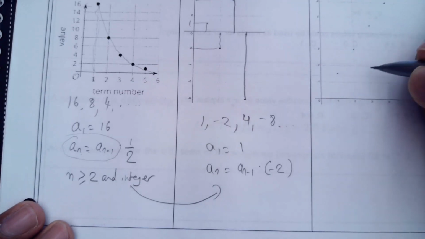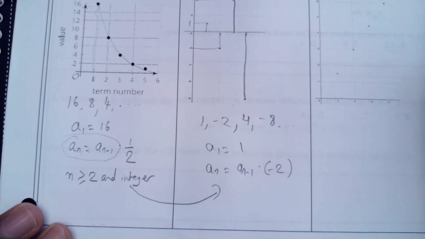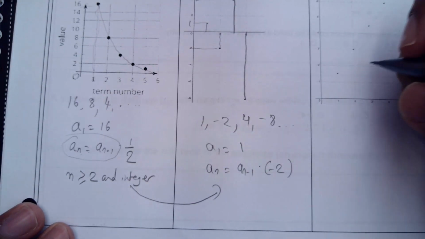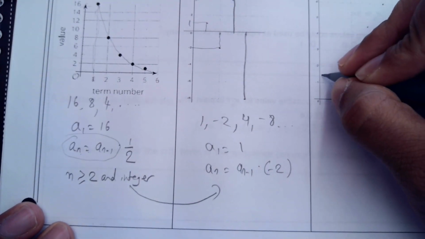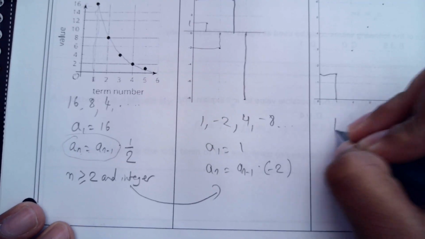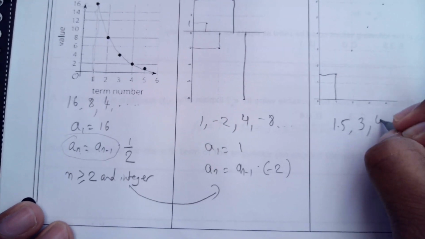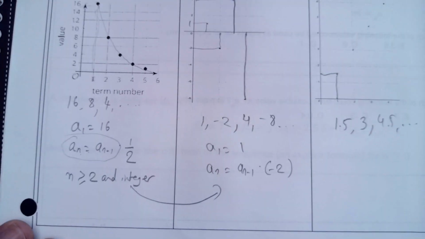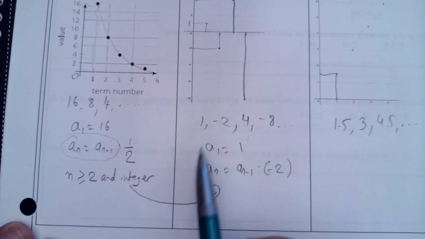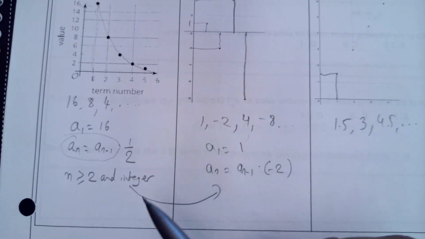I'm going to create a sequence for this one, but I'm going to leave it as it is. I want you to figure out what the recursive definition is, but I'm going to write down the sequence for you. This comes to be 1.5, 3, 4.5, and so on. Write your recursive definition exactly this way, not a bit different, but the process should be the same, right? Cool. Let's move to the next one.